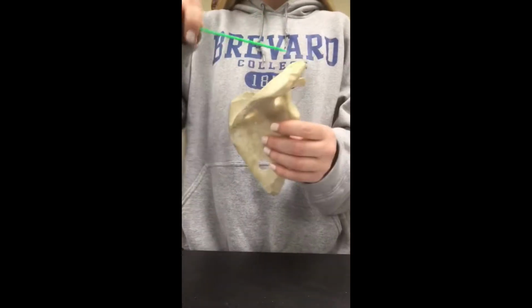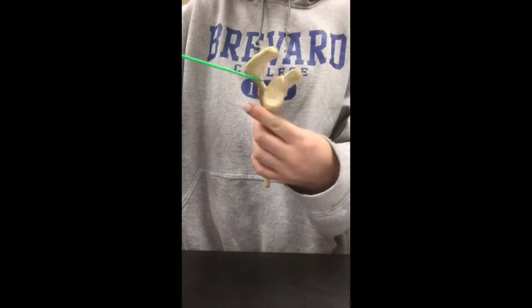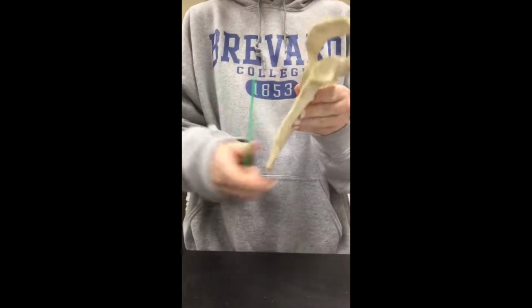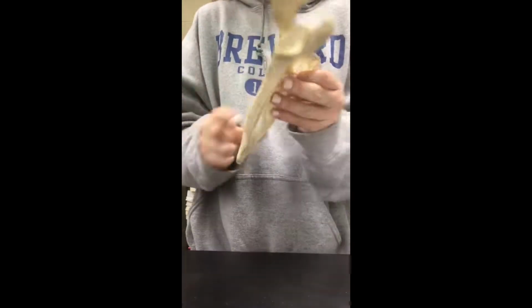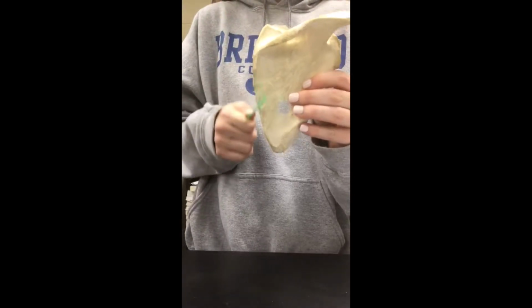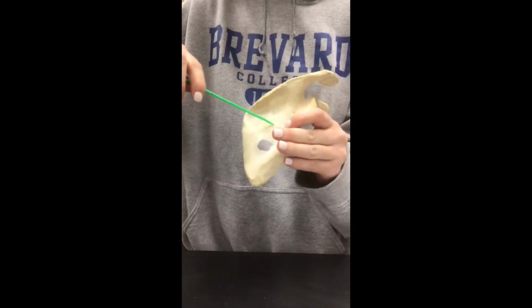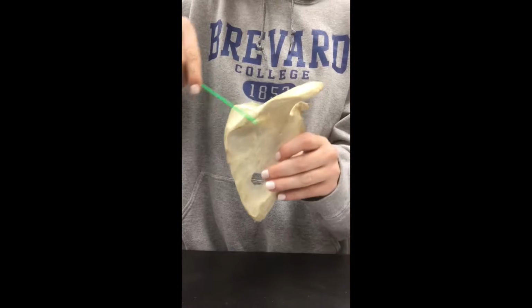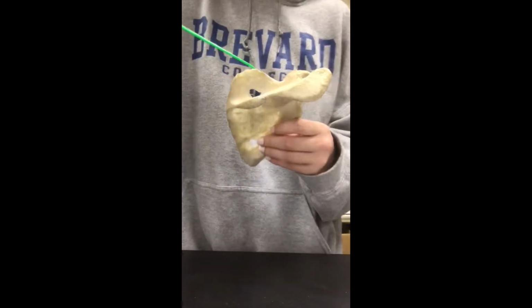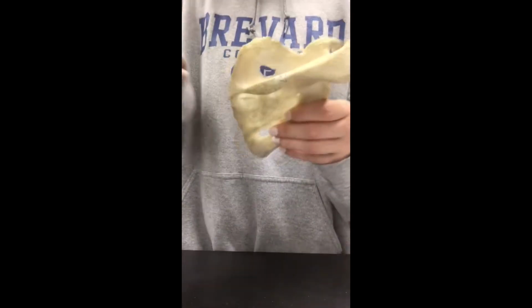Okay, this is the acromion process. This is the glenoid fossa. This is the lateral border. This is the medial border. This is the infraspinous fossa. This is the spine. This is the supraspinous fossa.